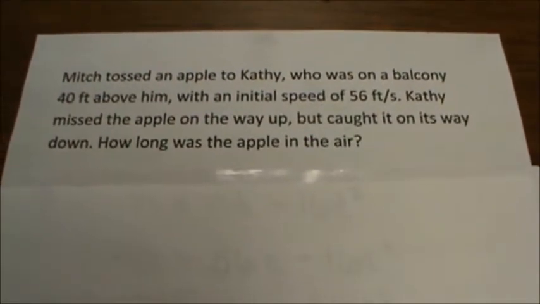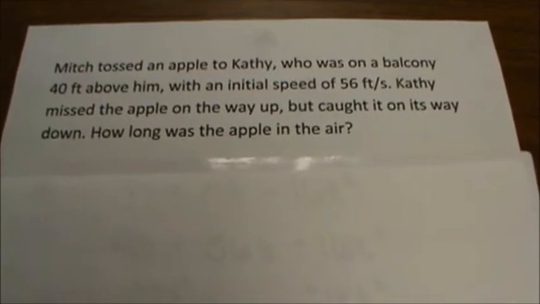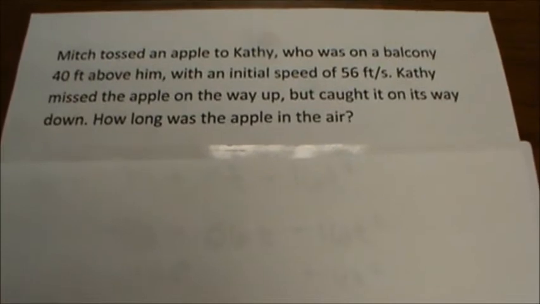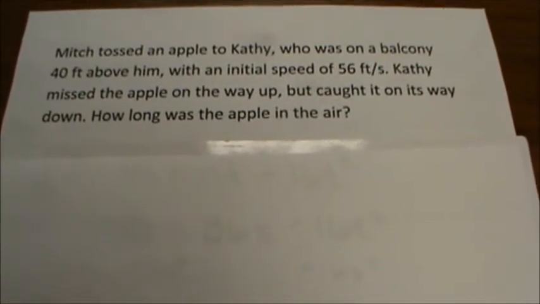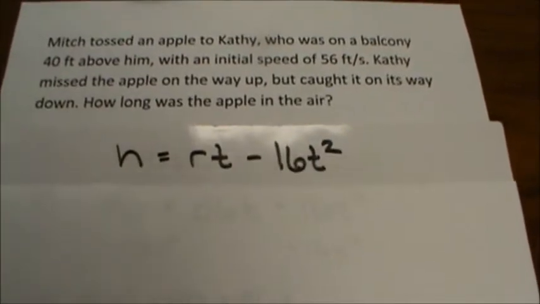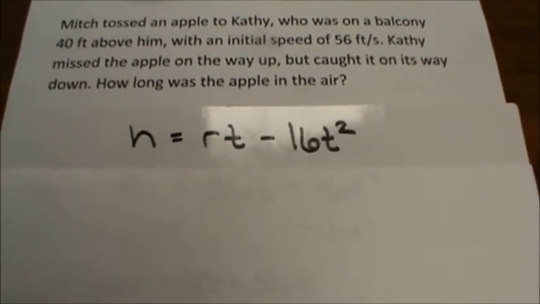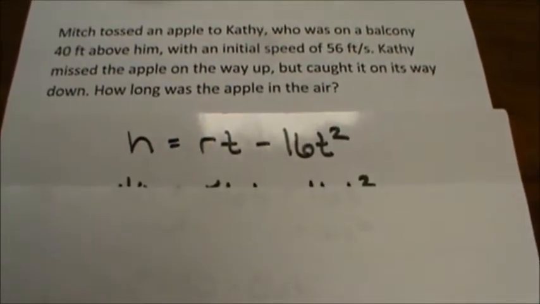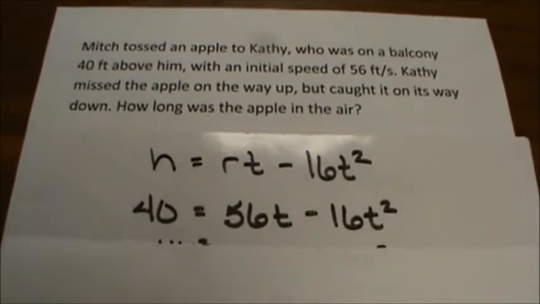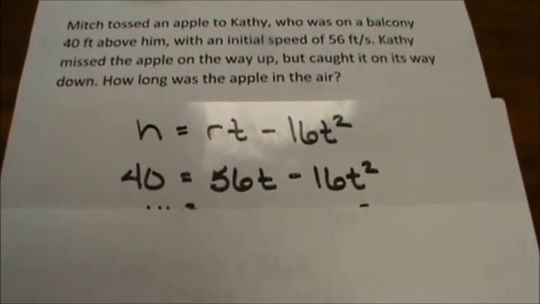Mitch tossed an apple to Kathy, who was on a balcony 40 feet above him, with an initial speed of 56 feet per second. Kathy missed the apple on the way up, but caught it on its way down. How long was the apple in the air? This problem uses feet per second, so I want to use this second formula with the 16 instead of the 4.9. When I substitute in what I know, the height, Kathy is at 40 feet above him, and the initial speed was 56. So I substitute those in for h and r.